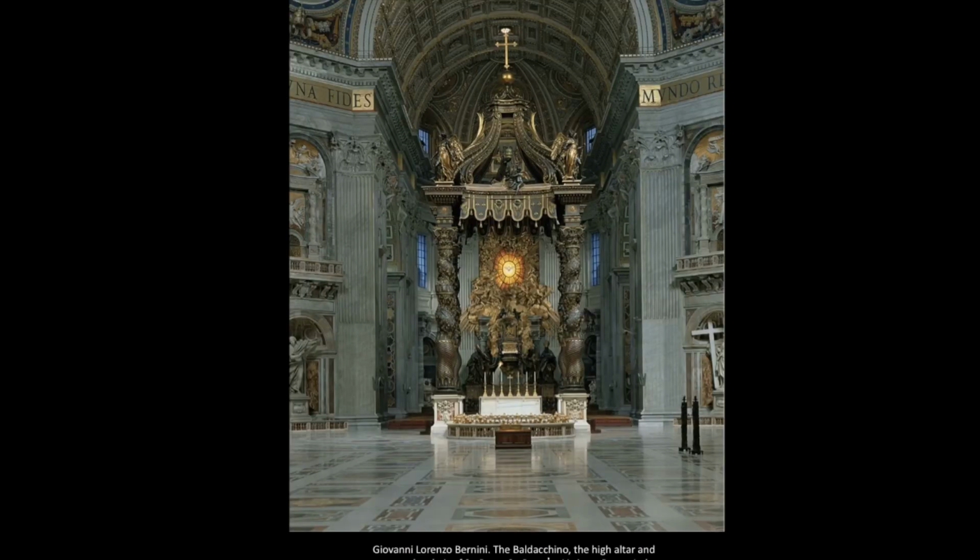So this is an example of an altar in St. Peter's Vatican. And so it's very symmetrical. The church itself is symmetrical from the angle we're looking at it, right? And then the altar is symmetrical. This side and this side are exactly the same. And so that creates a sense of permanence and stability.